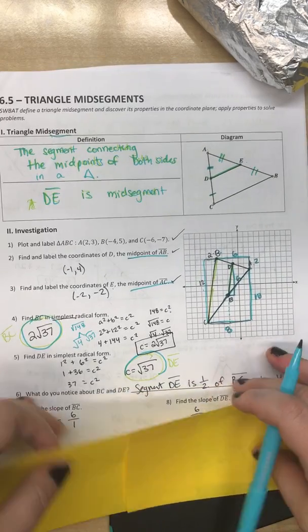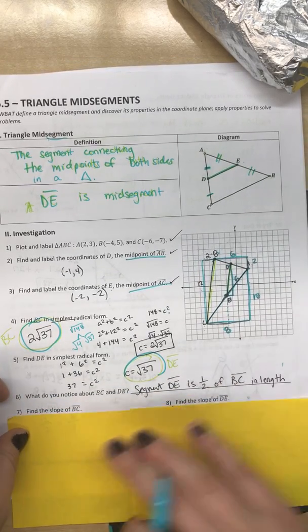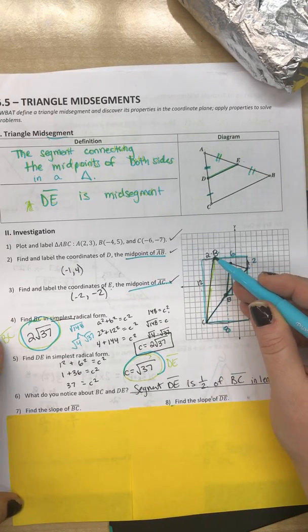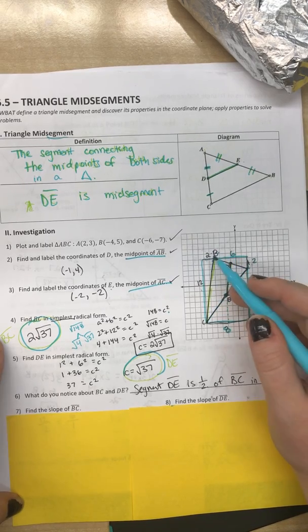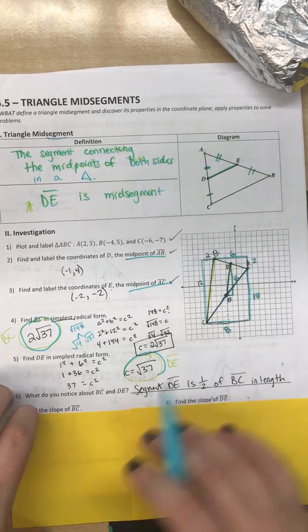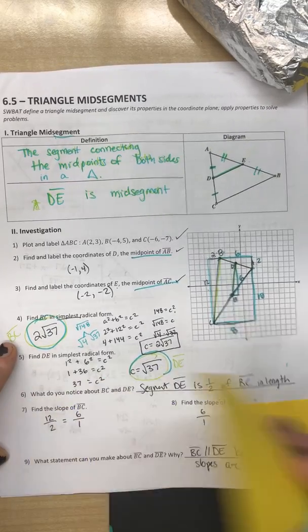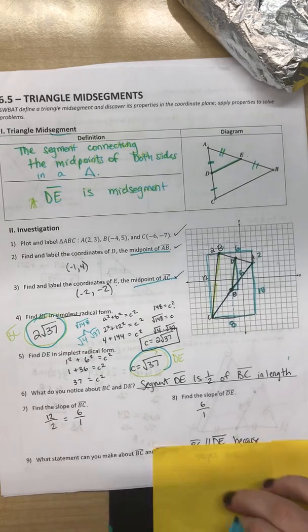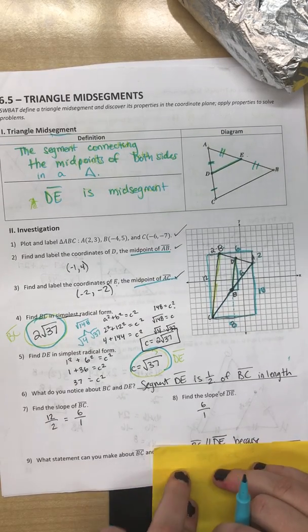That's not a coincidence. So now it's asking you to find the slope of BC using the numbers you've already used in your triangles, and just simplifying, you could see that that's 6 over 1. 12 over 2 or 6 over 1. And then the slope of DE is the same. It's also 6 over 1. So we're learning some properties of these mid-segments here.